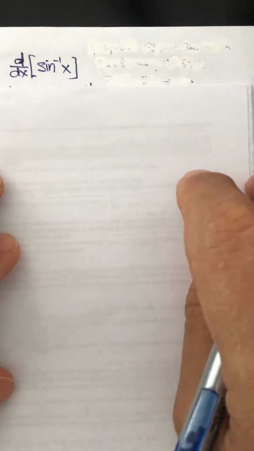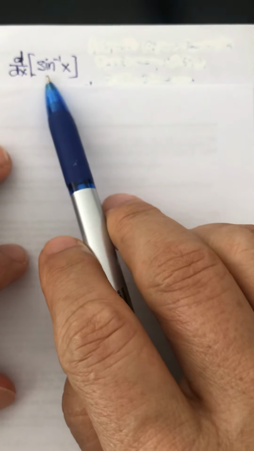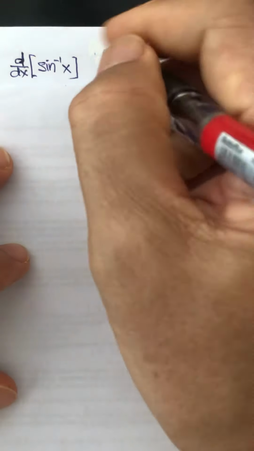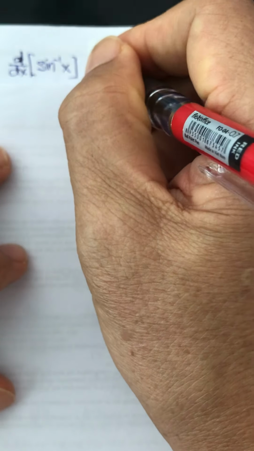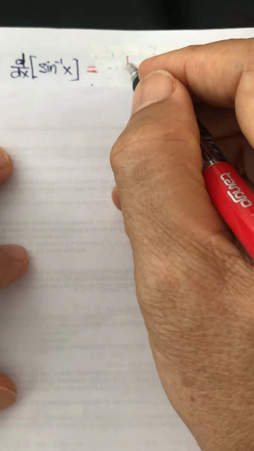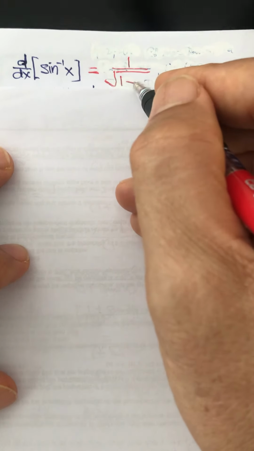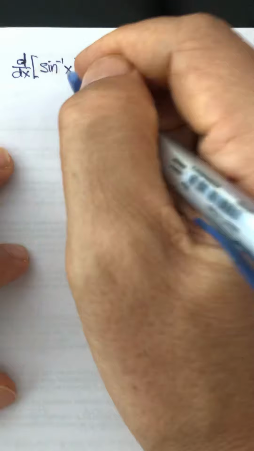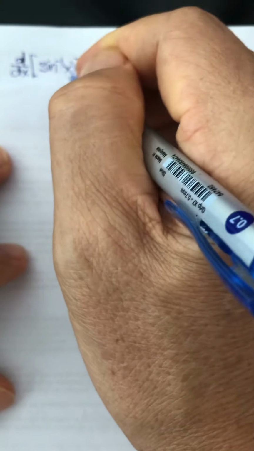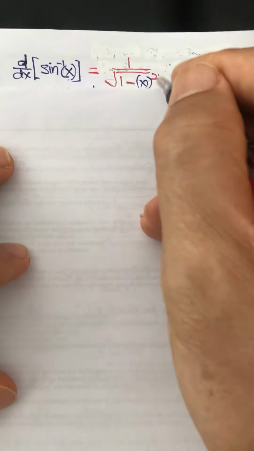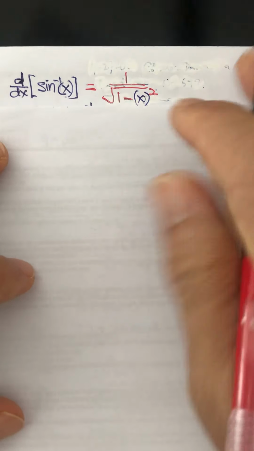Okay, today we are going to do this. Okay, how do you differentiate arc sine x? When you differentiate this, I think you still remember, you get 1 over square root of 1 minus, then because this is x, we have the square like this. Is it? This is what you get when you differentiate.